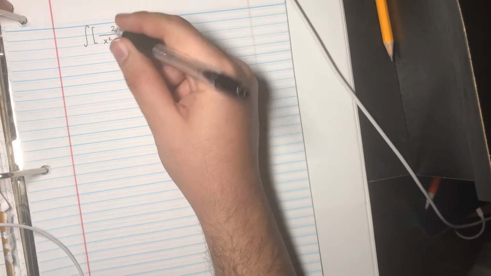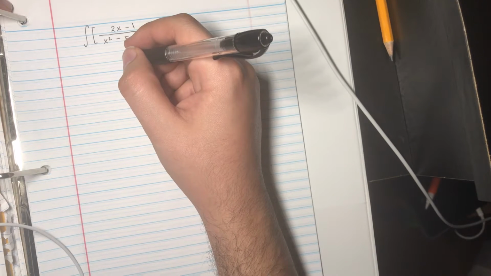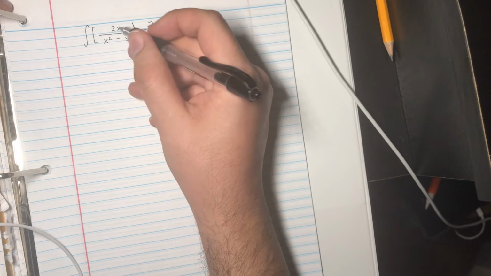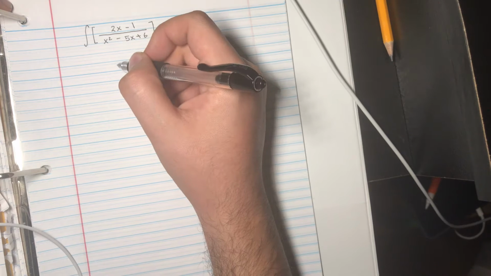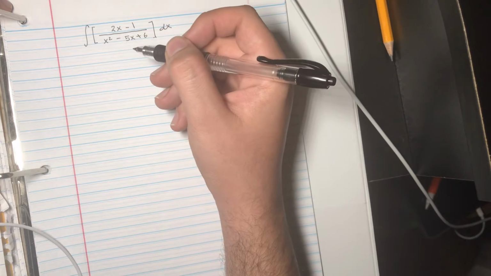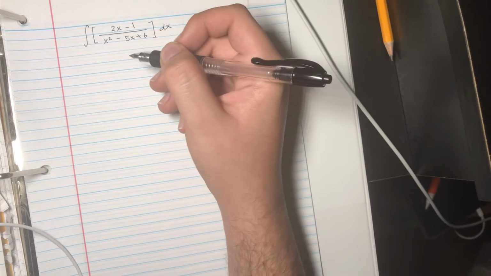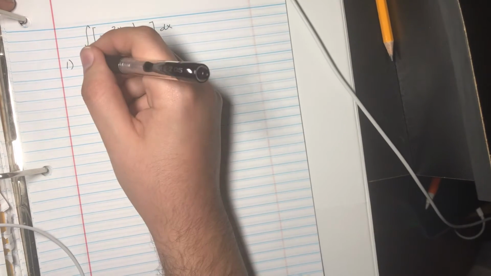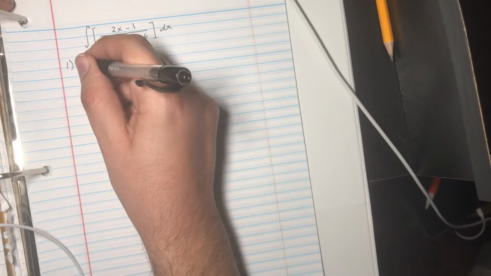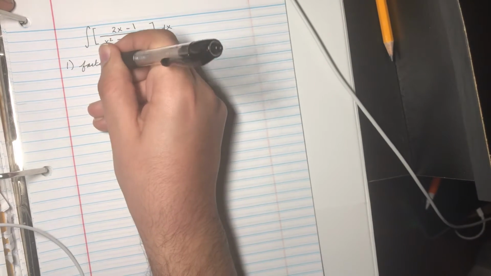Hey guys, so we're going to do an example problem for integration using linear partial fractions. So as you can see, we have this integral 2x minus 1 over x squared minus 5x plus 6, which may seem daunting at first to solve, but once we figure out how to use this new technique, it's going to become easy peasy. So the first step whenever you're doing integrals using partial fractions is factor the denominator.